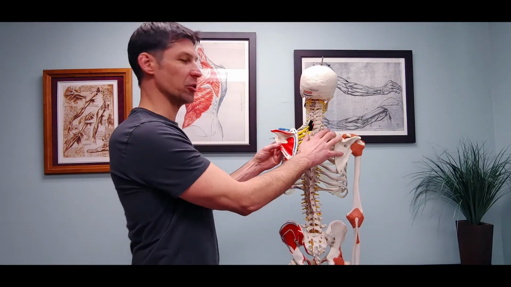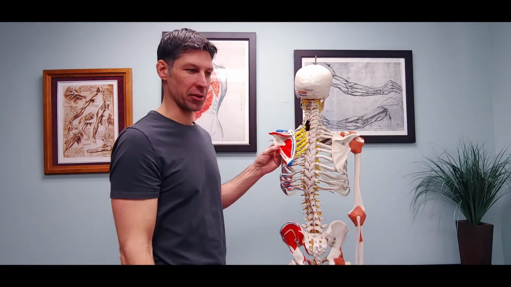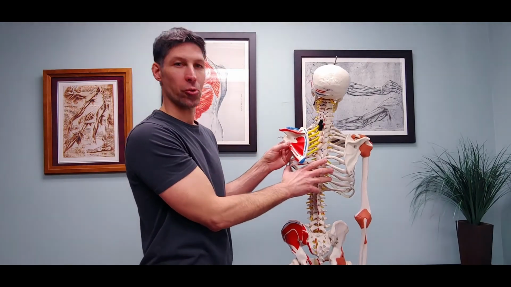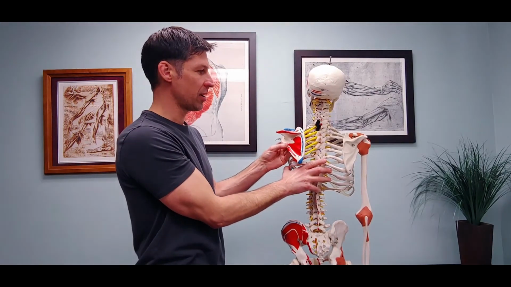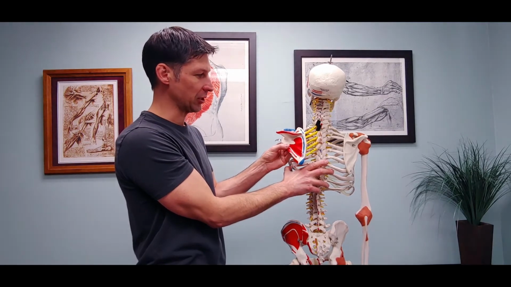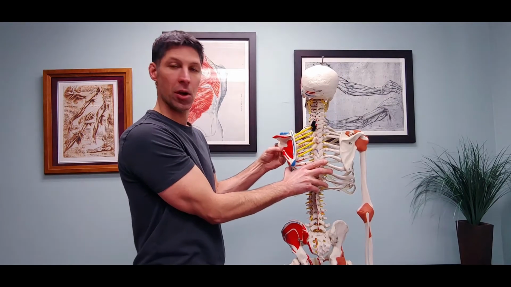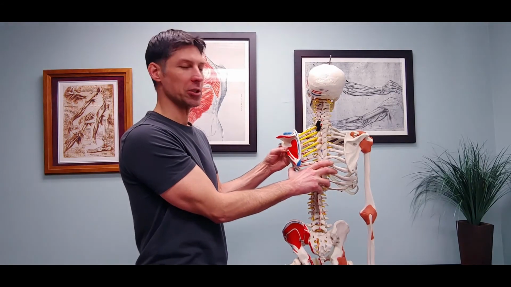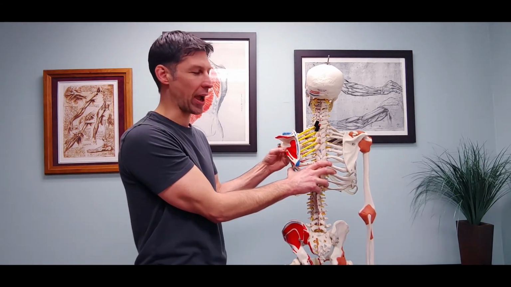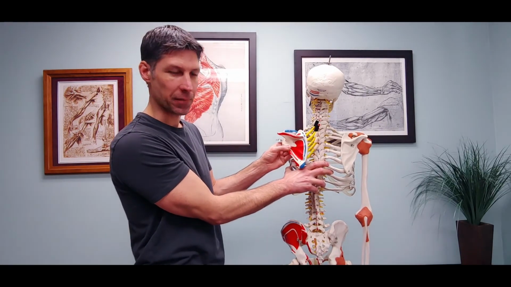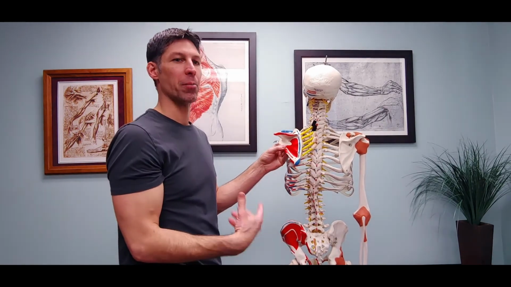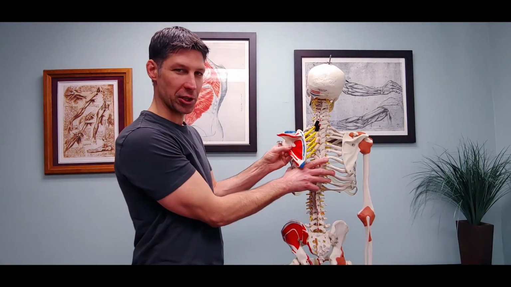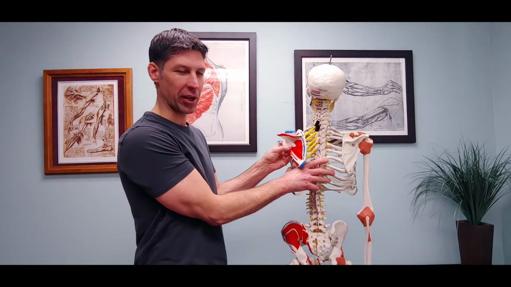So the first joint we're going to look at is the sternoclavicular joint. That joint is up here. We're going to look at the transverse plane motions. If I go through protraction, we'll see that the entire rhomboid complex lengthens, which means that it will shorten or contract with retraction. So the first primary action of both rhomboid major and minor is retraction of the clavicle at the sternoclavicular joint.